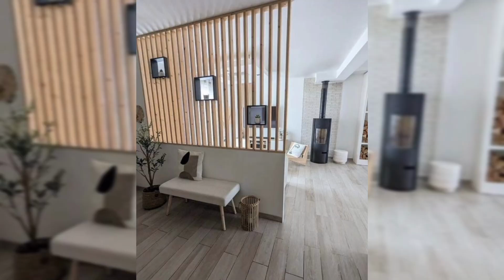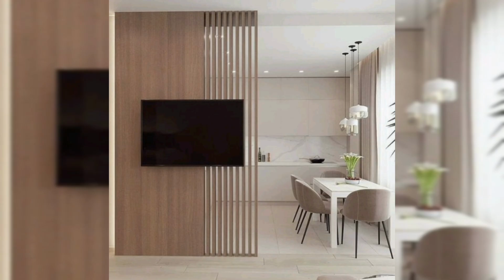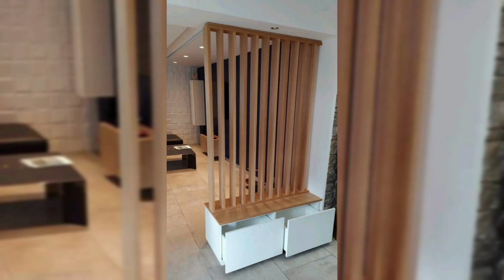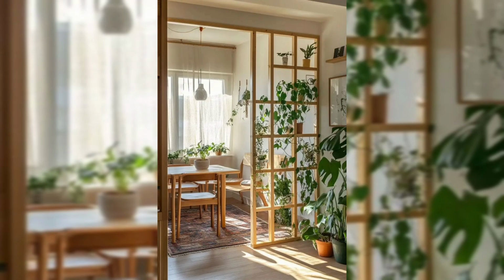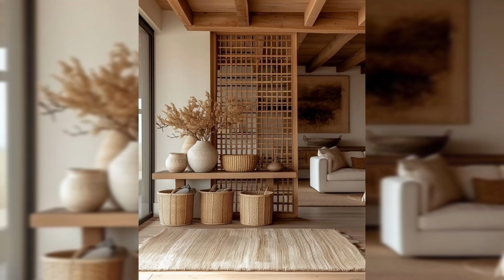Glass partitions. Glass partitions with black metal frames often add an elegant look. Frosted glass adds privacy while clear glass keeps the space feeling open.